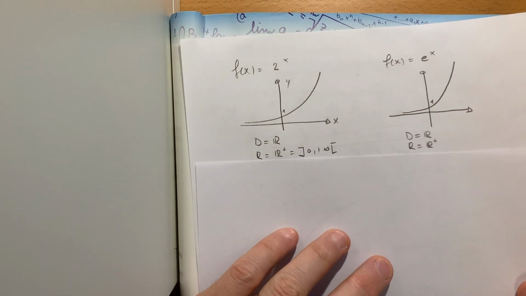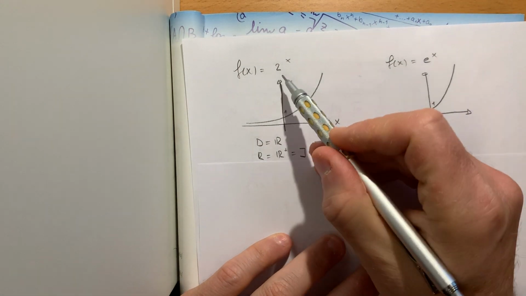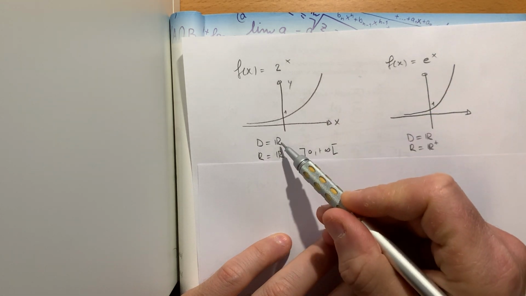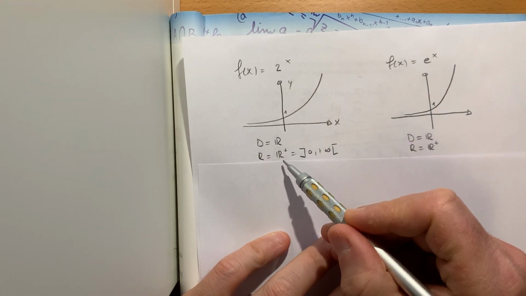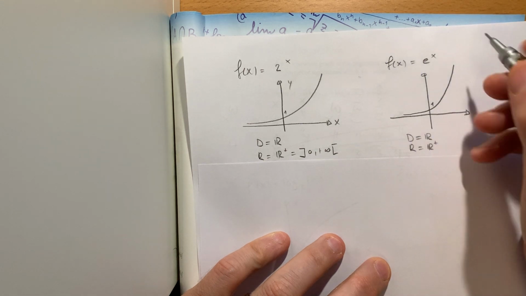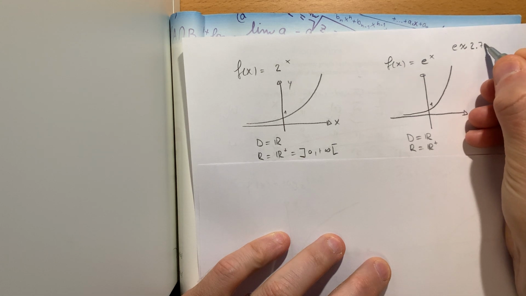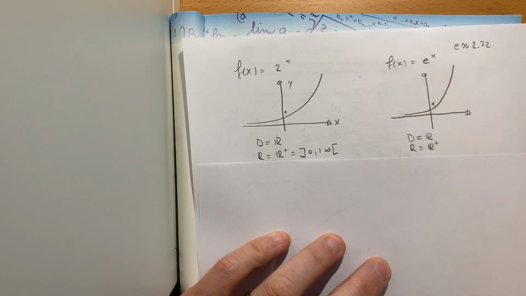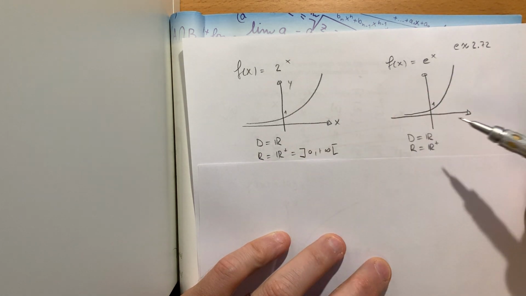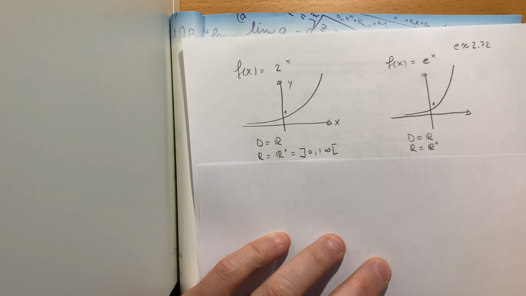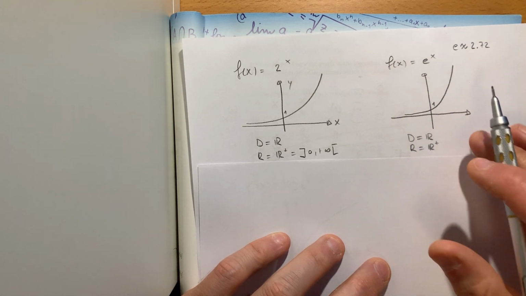Let's start with two exponential functions. Well, 2 to the x, like this, domain is R, range is R plus. F of x is e to the x. Well, e is approximately equal to 2.72, and it's as important as pi. It's just an approximate value. Both graphs look more or less the same qualitatively. If you drew them quantitatively, they would certainly differ. But they do have the same domain and the same range.